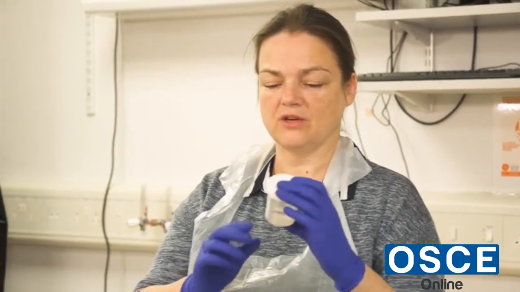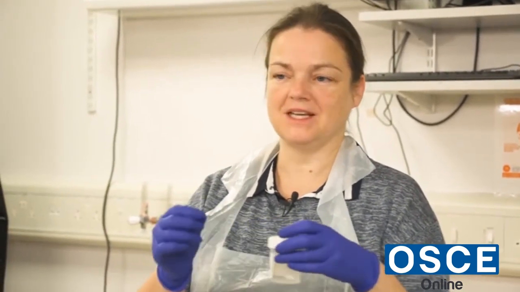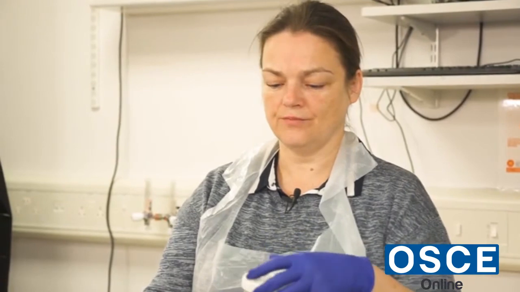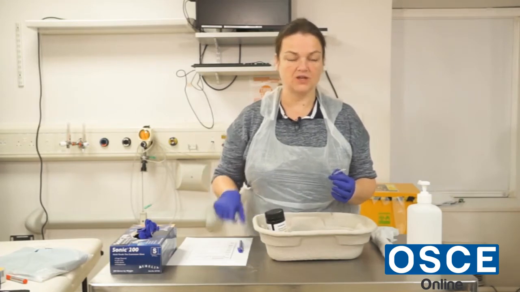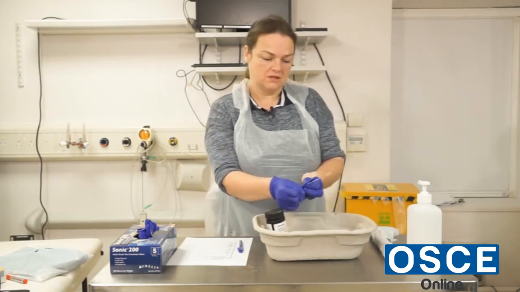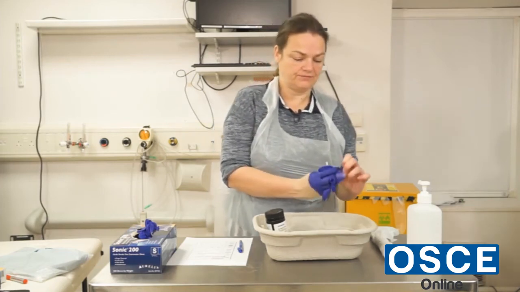So I would just make sure that I've checked the labelling on this urine sample correctly, and I would put it in a plastic bag, which would be sealed, and then that would go to the laboratory. I would now get rid of this into the patient's household waste. If I was in hospital, I'd put it into the clinical waste.